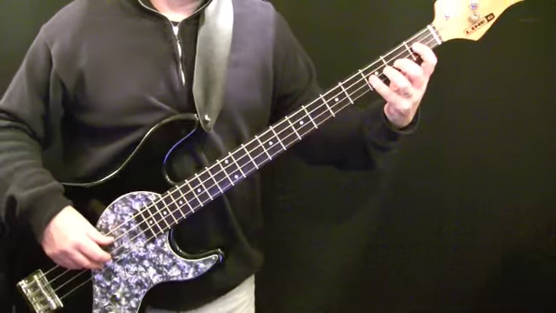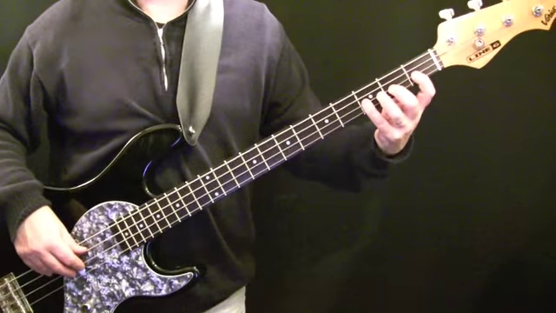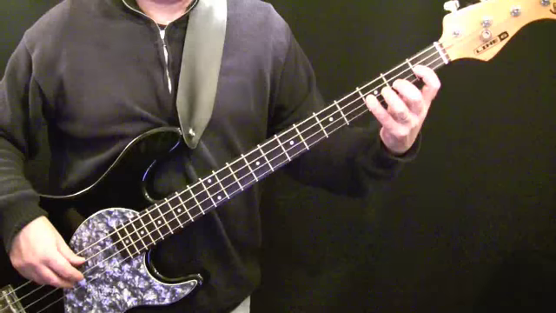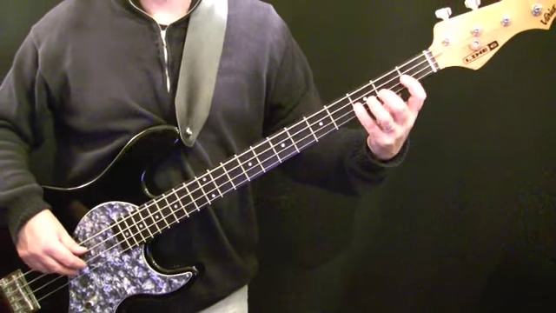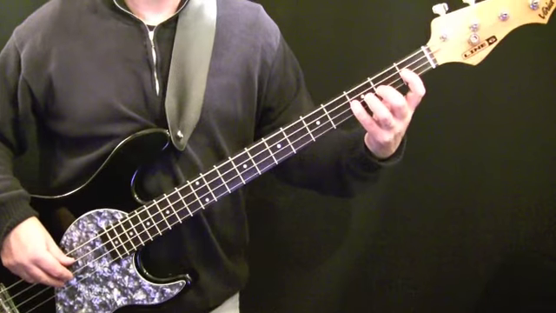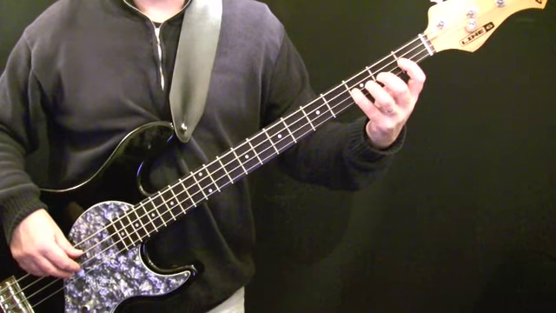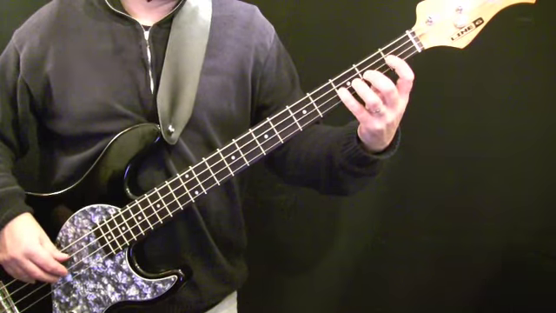Okay, and that fill at the end, I'm not going to count that out. If you're a beginner, it's very syncopated, very on offbeats in a 16th note pulse. But if you listen to the Temptations original, you'll hear how that pattern goes.